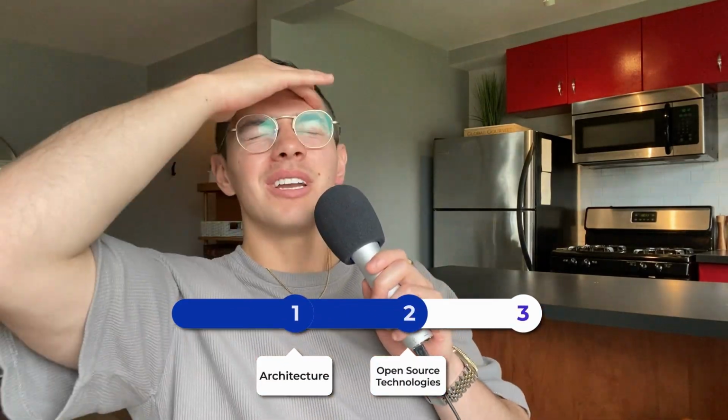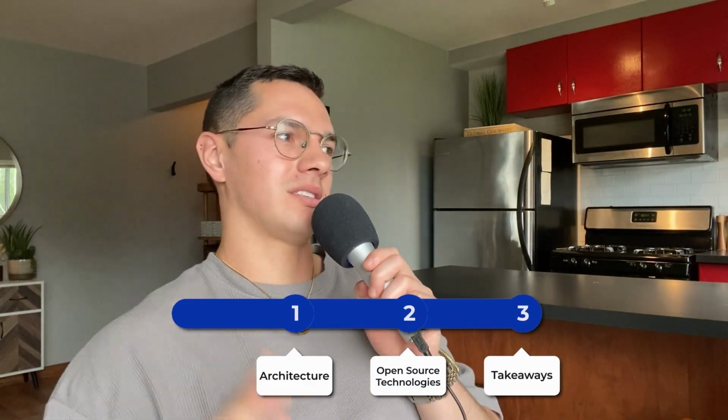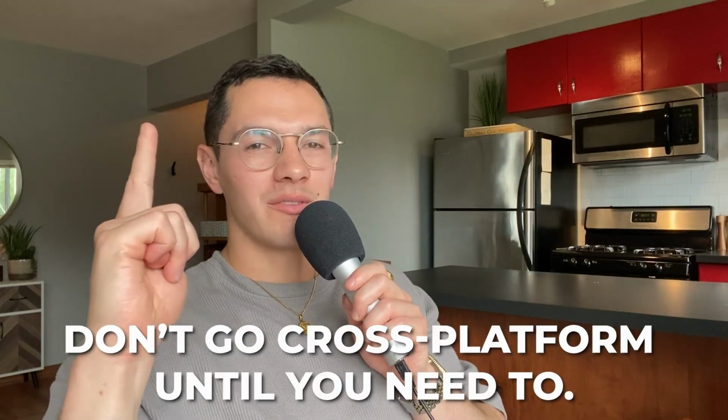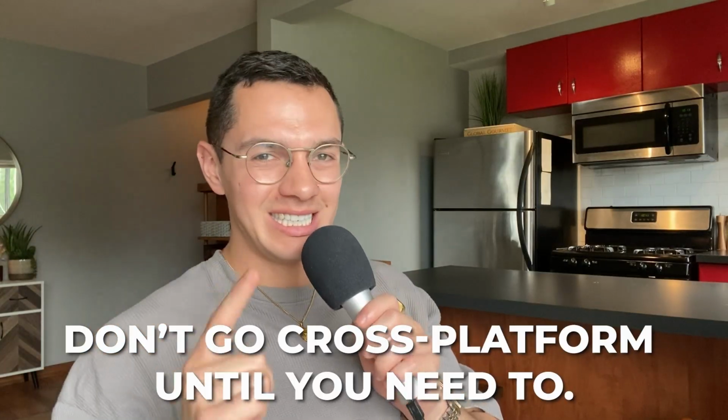At this point, we've talked about the architecture, we've talked about how Google Meet is implementing some of these open source technologies, but what does all this mean for regular devs like you and me? I have 3 takeaways after studying this. 1, don't go cross-platform until you absolutely need to.